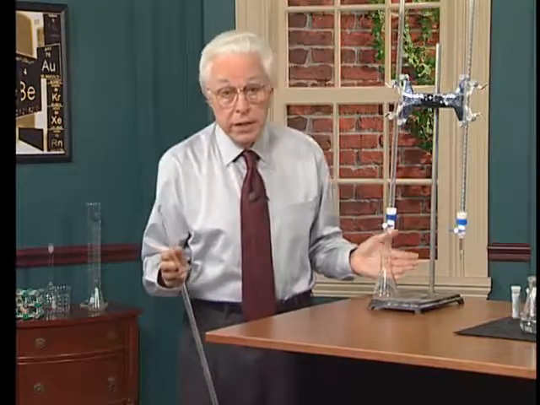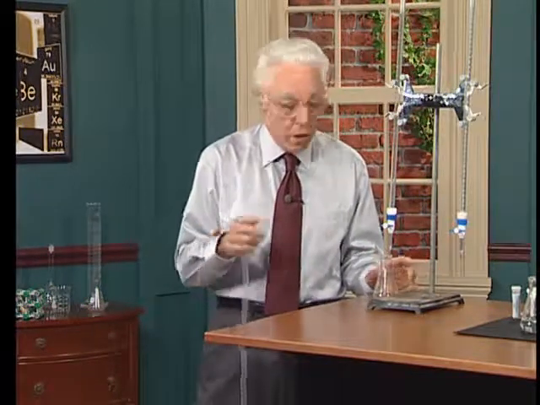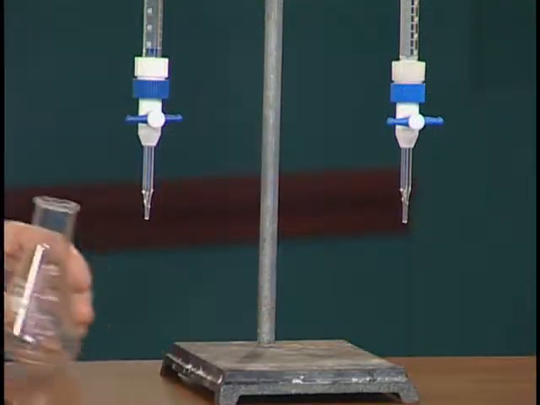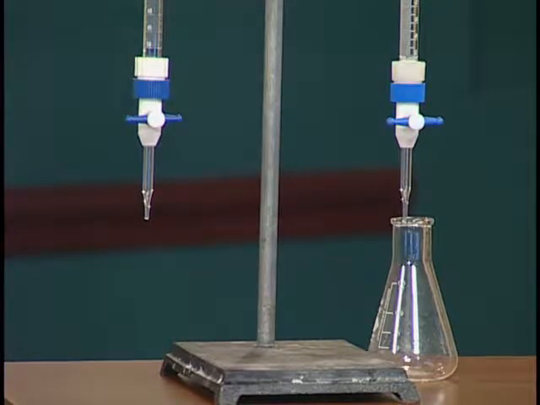You then add a drop or two of some indicator, typically phenolphthalein. Contrary to popular belief, if a little indicator is good, a lot isn't better. A couple of drops will do just fine. Now you take the initial reading on the burette that holds your basic solution. Let's say that initial reading is 1.40 milliliters.